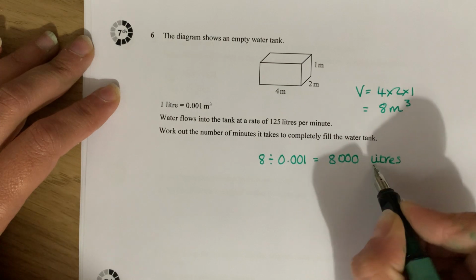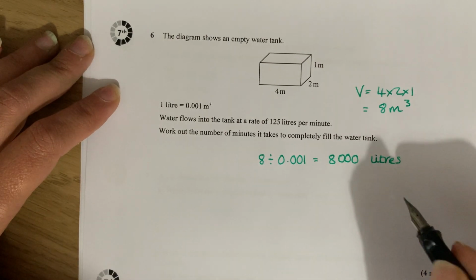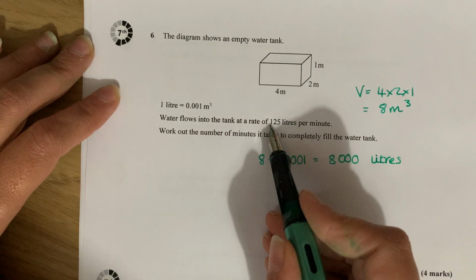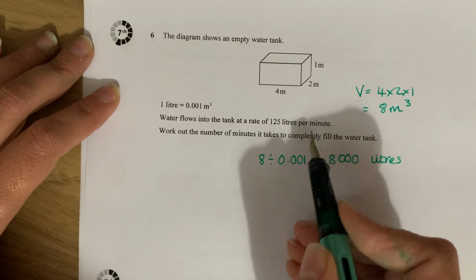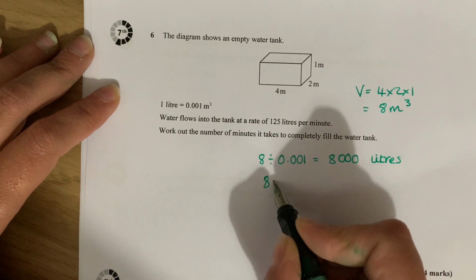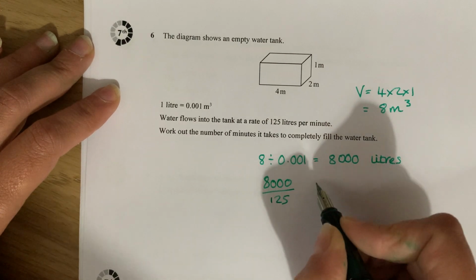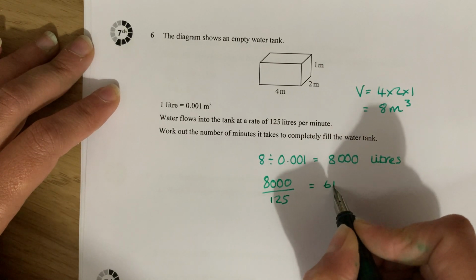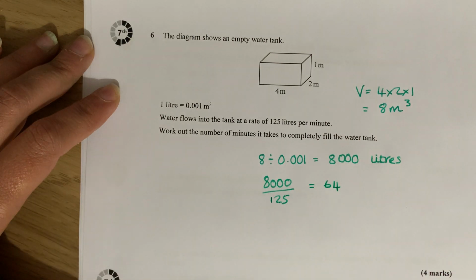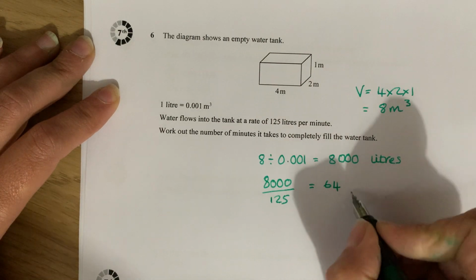So we know that 8,000 litres are going to fit into that tank. We know that it's 125 litres per minute, so we're going to do 8,000 divided by 125, which will give us 64 minutes.